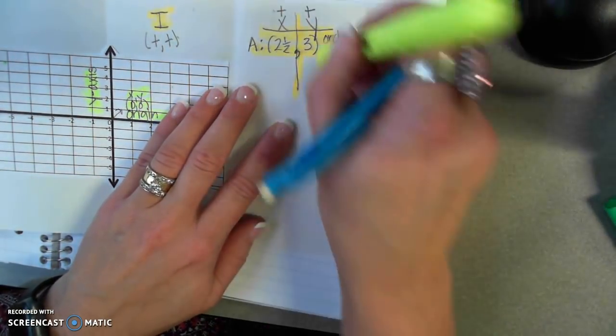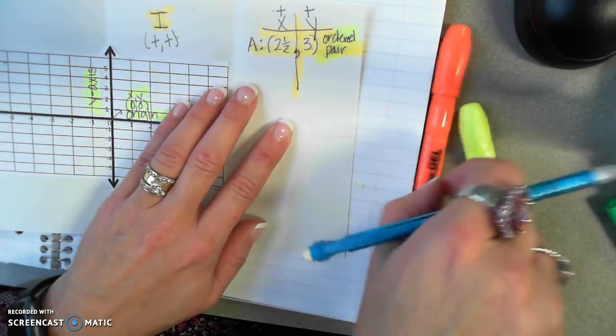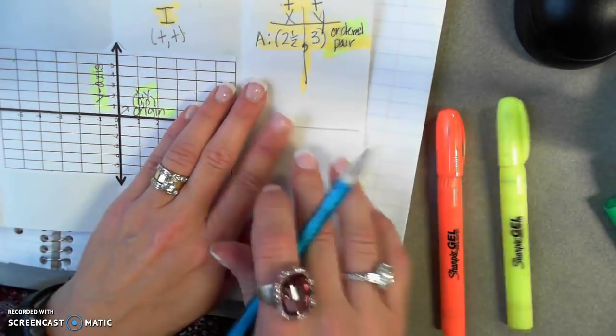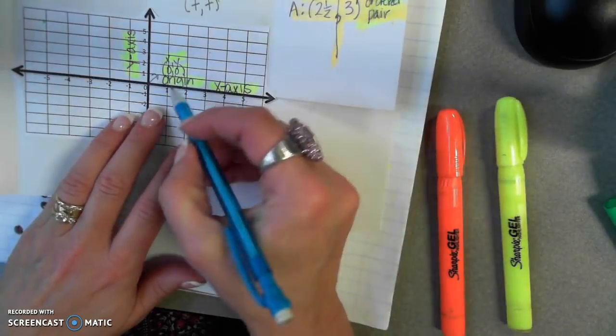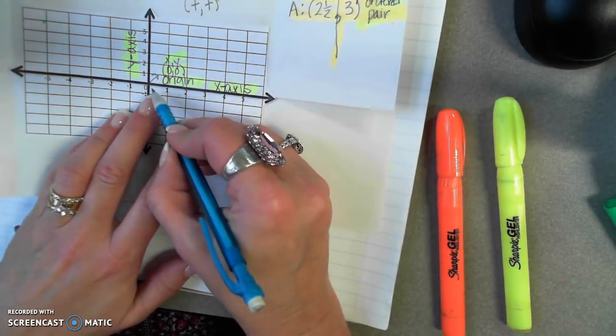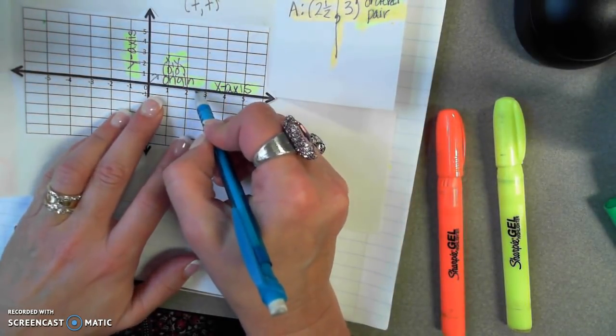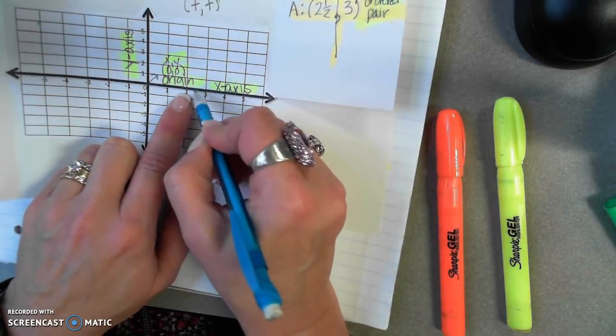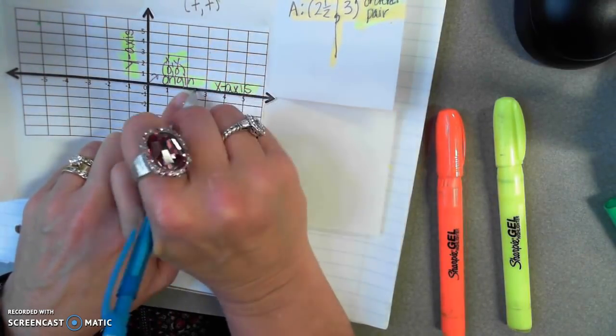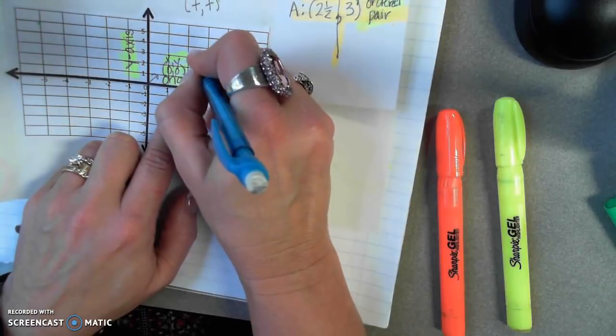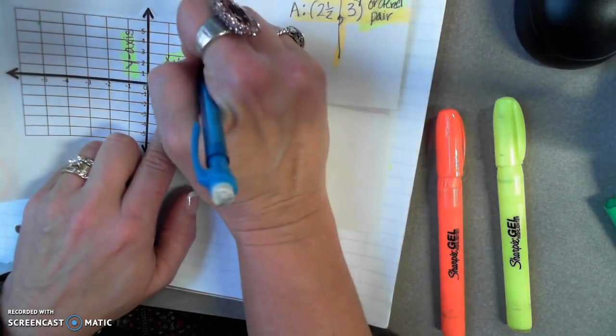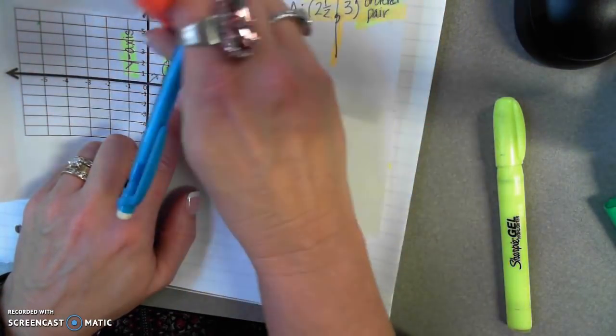So that's your ordered pair. When it lands in the first quadrant only, that's when it's positive, positive. So I'm going to go over to 2 1/2, which is between 2 and 3, and I'm going to go up to 3, and I'm going to plot it. And I'm going to call that point A.